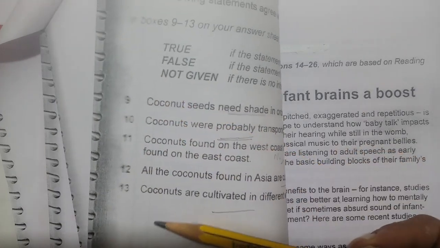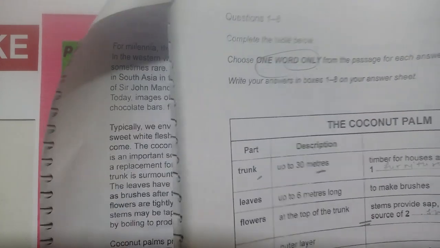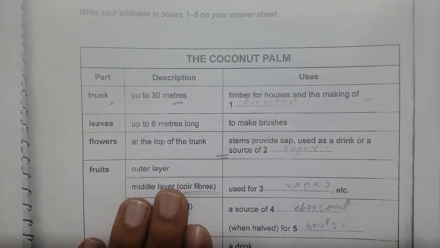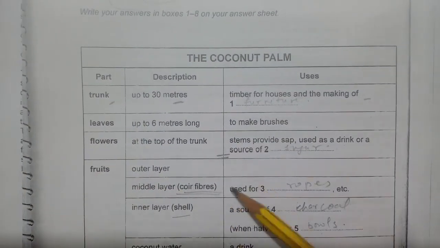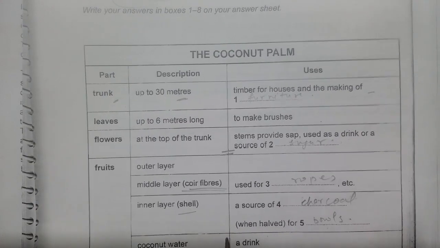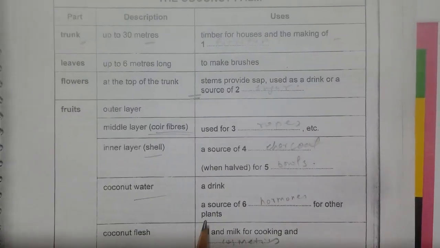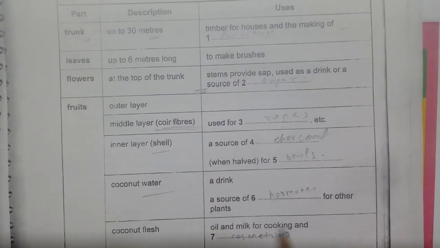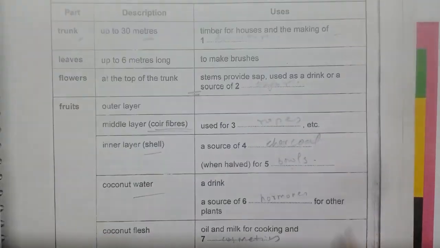Why? Because there is a reason. From 9 to 13, when I checked, there were true, false and not given, and I was not interested in doing these first. So I maintained my order in this manner. I underlined the main points that I thought were good for me, and solved 1 to 8 first of all.